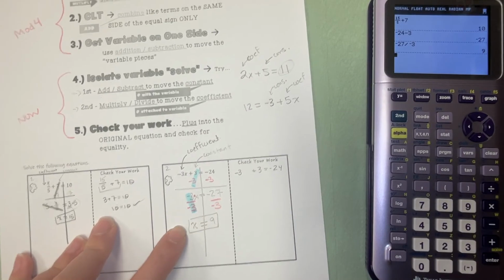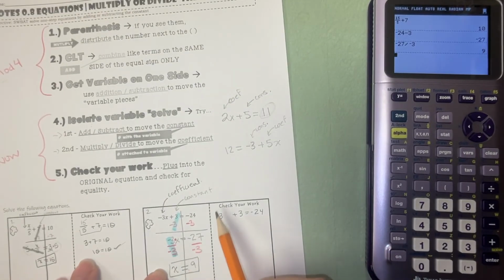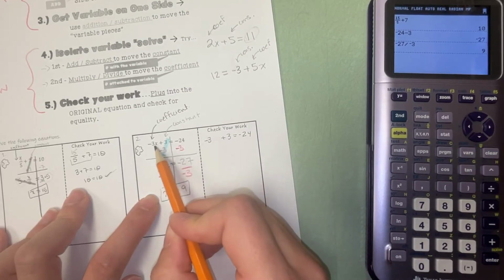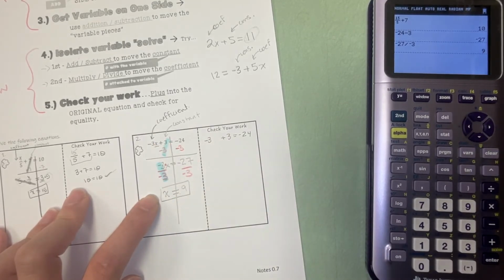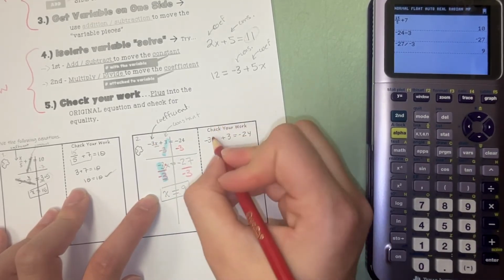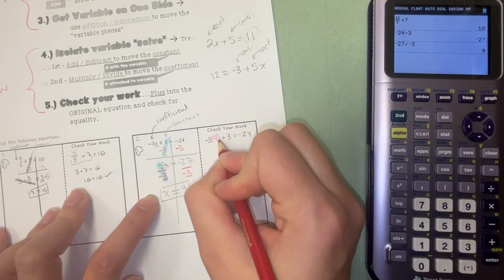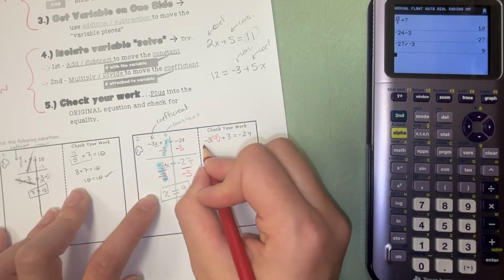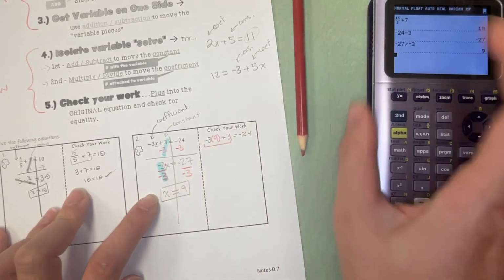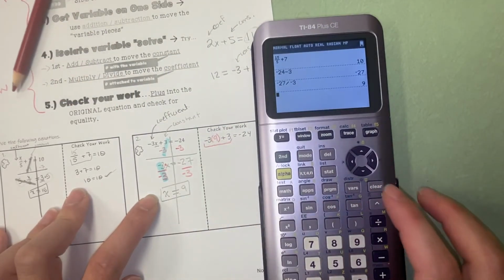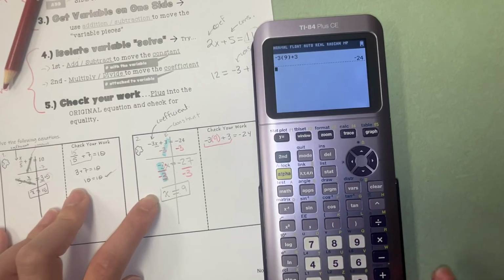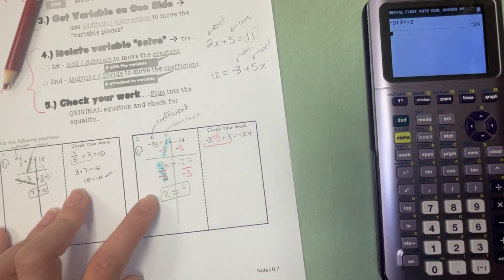So what I'm going to do is take that 9 and place it into my equation by replacing this x here. So I'll have negative 3, replace the x with the number 9, plus 3 equals negative 24. I'm going to take this and type it into my calculator exactly. So I have negative 3 parentheses 9 plus 3, and I get negative 24.